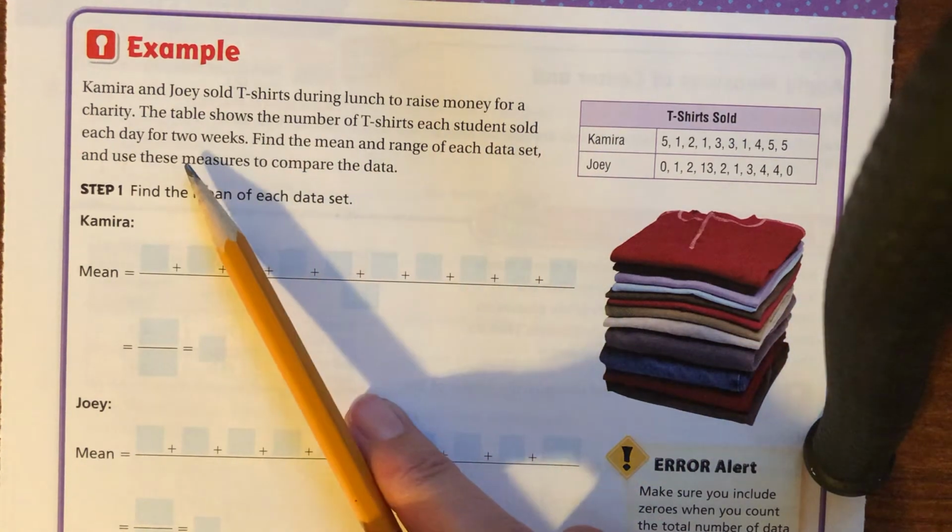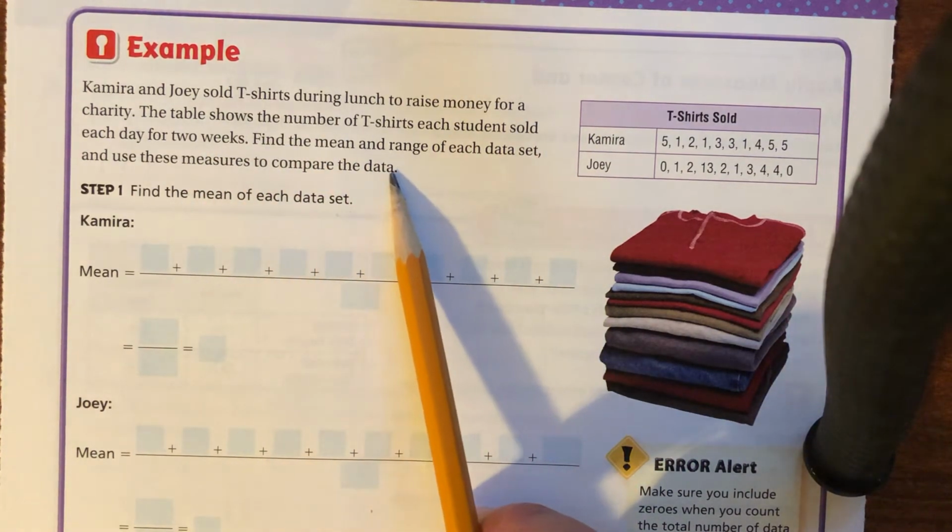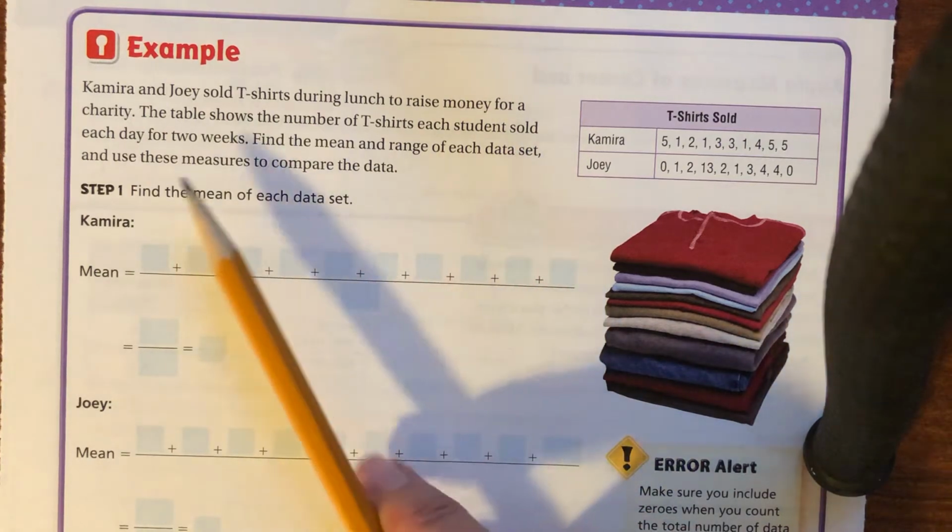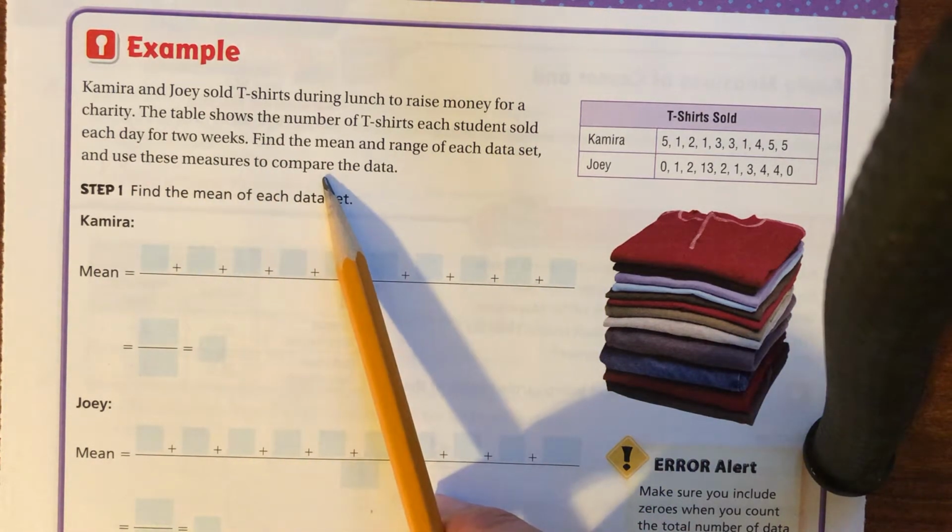Each student sold each day for 2 weeks. Find the mean and range of each data set. Use these measures to compare the data.